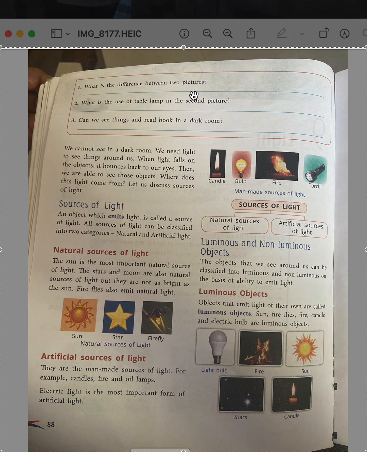Now, which are the artificial sources of light? Something which is man-made, right? Example, your candle. "Oh, happy birthday! I need to get 10 candles." Yeah, 10 candles. They are all man-made, correct? Fire. "Oh, come on, let's put up a campfire and dance around it. It is so cold in the night." Correct. That's also man-made. Oil lamp.